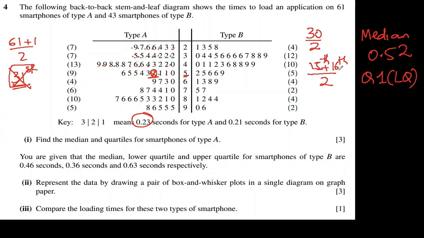So 15th and 16th. So we have to find the 15th first. 1, 2, 3, 4, 5, 6, 7. Please be very careful, never count from this side because we have to start from small. Okay, 8, 9, 10, 11, 12, 13, 14, 15 and 16. These are the two. So 0.42 is the 15th, 0.40 is the 16th, and divided by 2, their average will be 0.41.